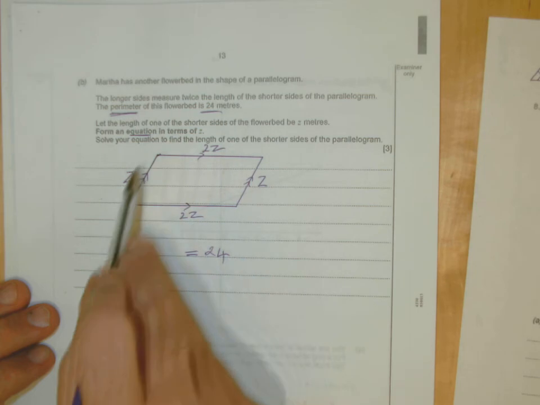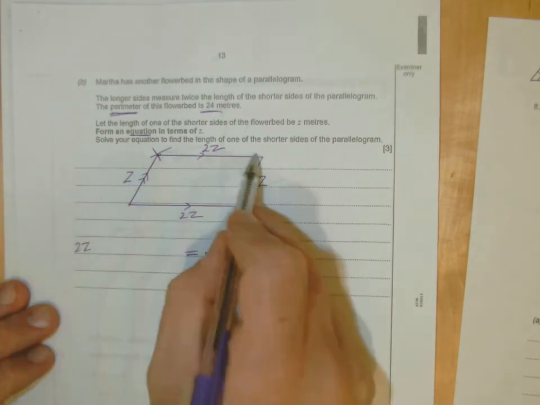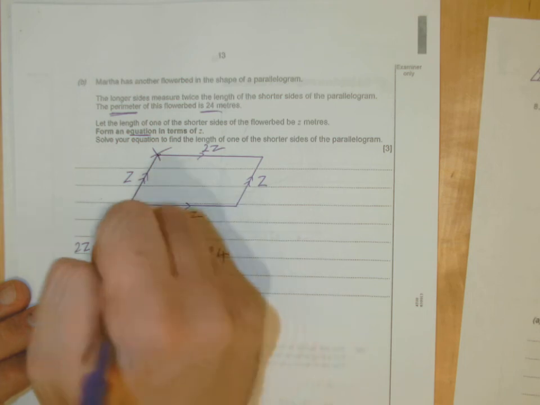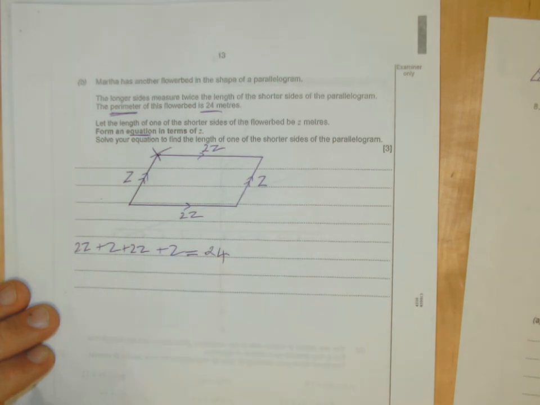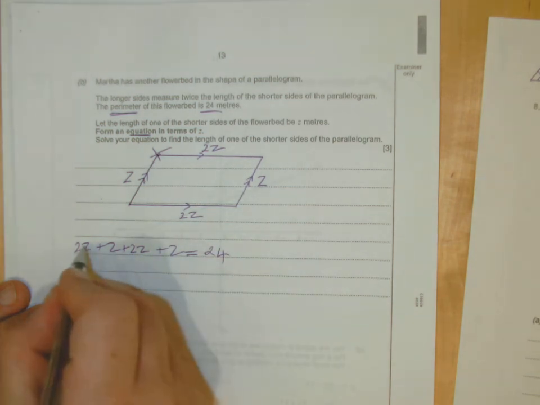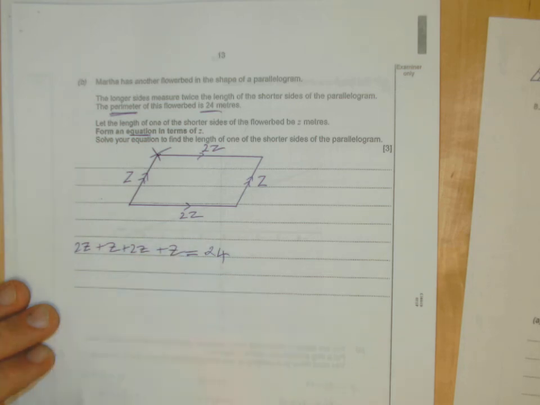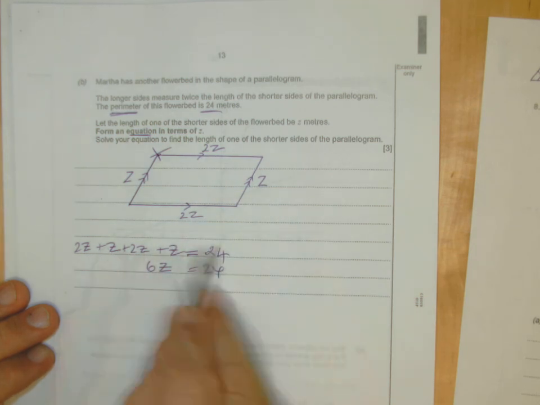And the perimeter, remember, is the distance all the way around. So you need to maybe start in one corner and add all these up. So 2Z, go across there, plus Z, plus then 2Z, plus then Z. That equals 24. Now let's be careful of those Z's because they almost look like 2's with me here. So maybe I'll put a line through them just to make them look a bit different. Otherwise I'm going to get confused. So I've got 2Z and Z plus 2Z and Z, I think comes to 6Z. That equals 24. So you can see my equation already formed there.